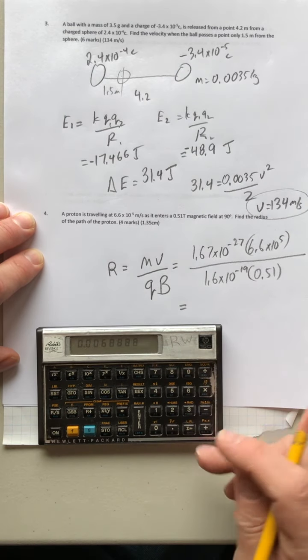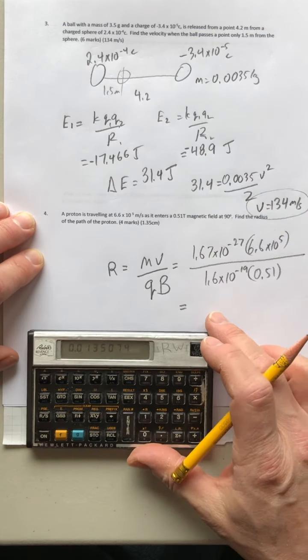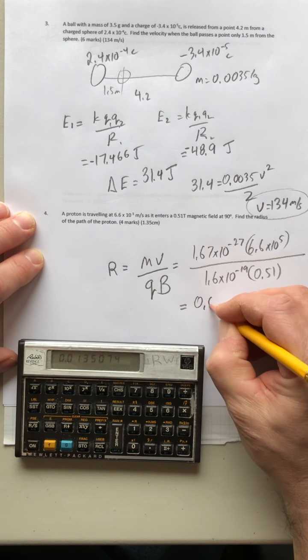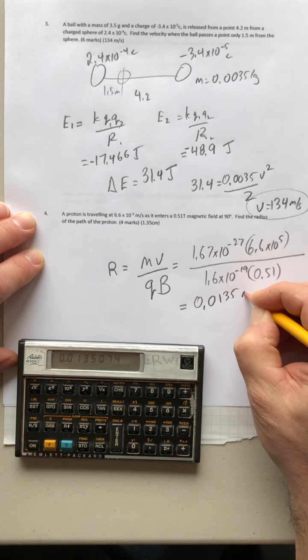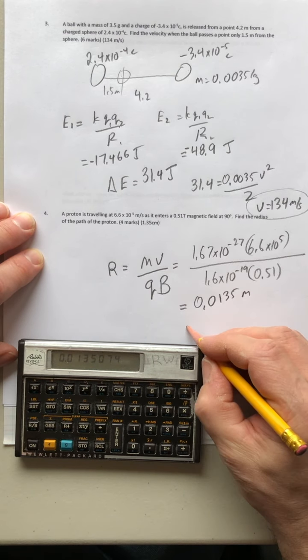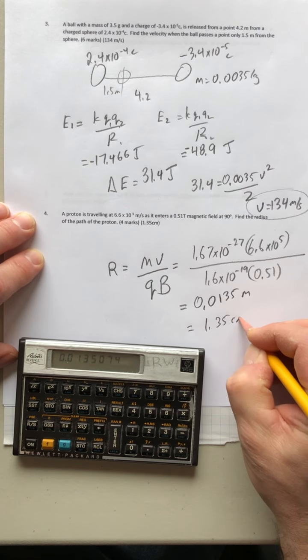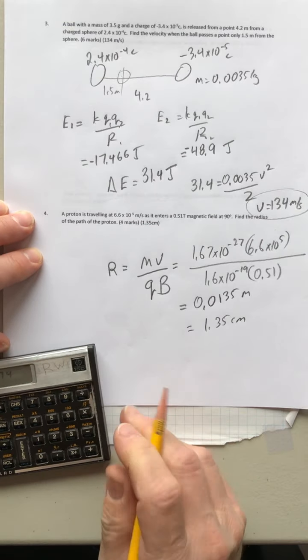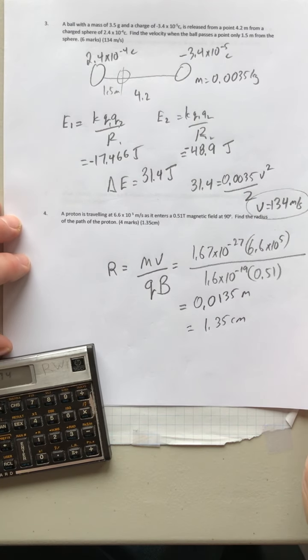Divide by the charge and divide by 0.51. And I get 0.0135 meters. Move it over 2 spots, you could say 1.35 centimeters. So the proton comes in and gets pushed around the side.